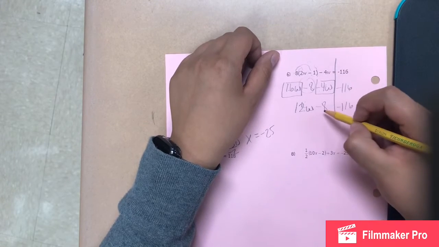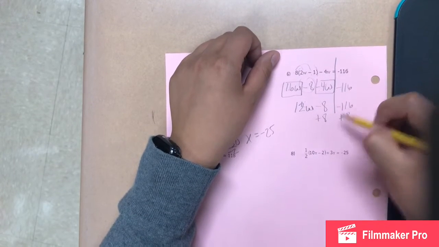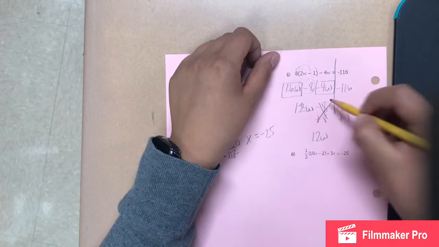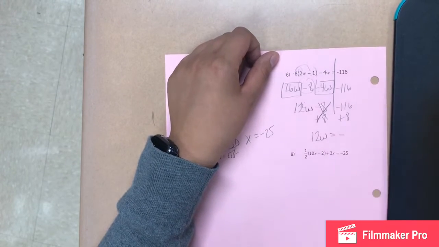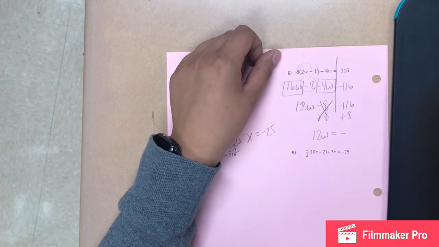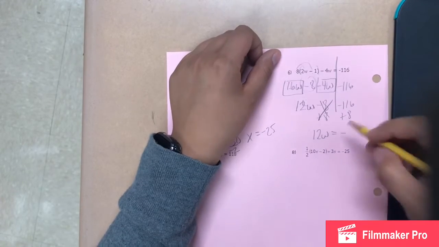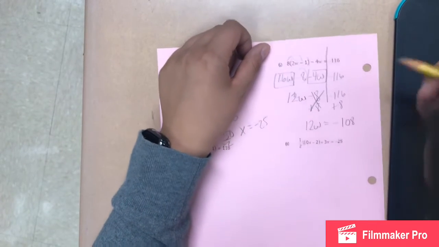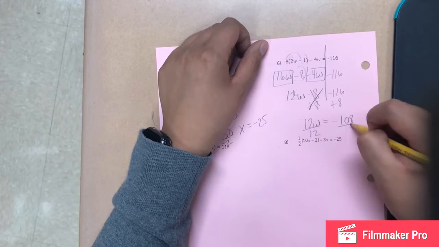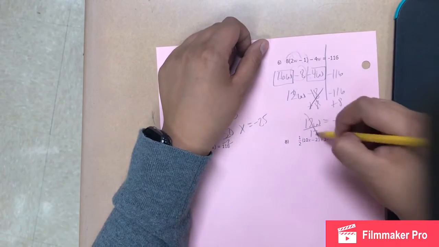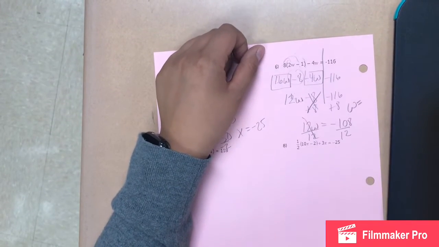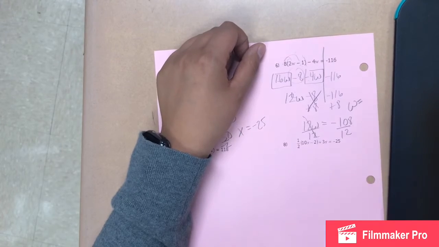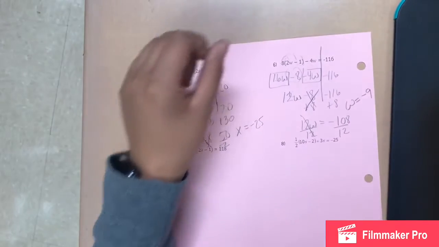Now I'm going to solve, so plus 8 first. I have 12w, because those cancel, equals negative 108, okay? Then I'm going to divide by 12 to both sides. Those cancel, so w equals negative 108 divided by 12 is negative 9.